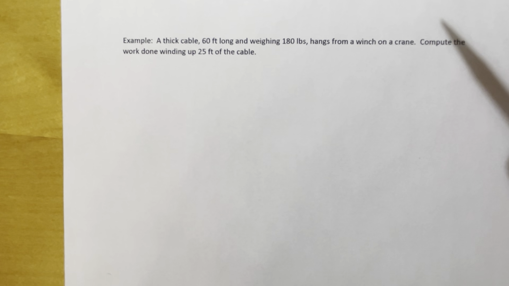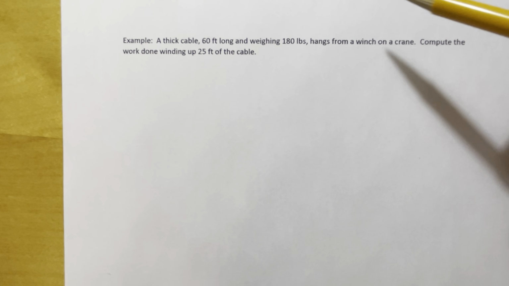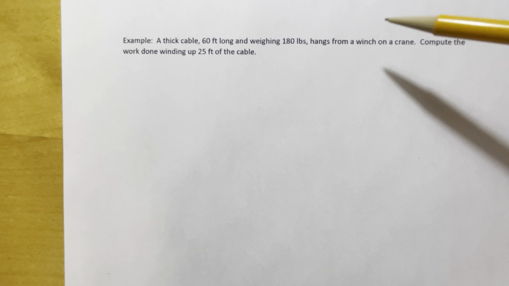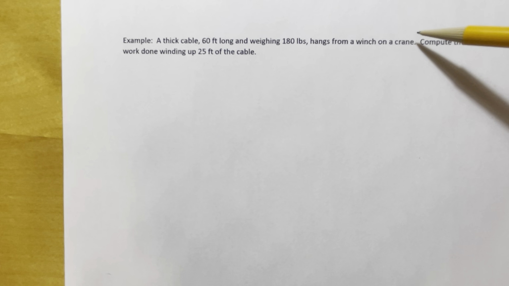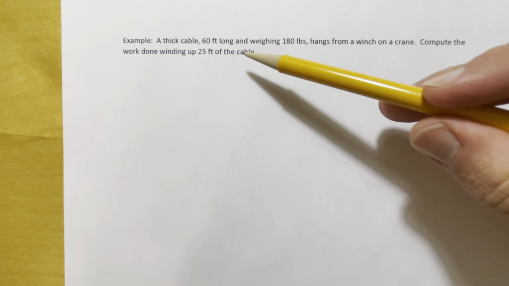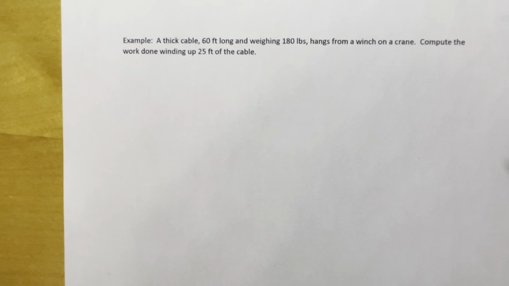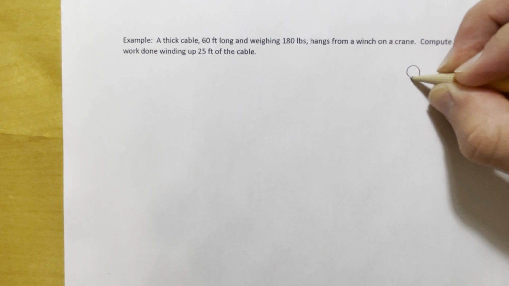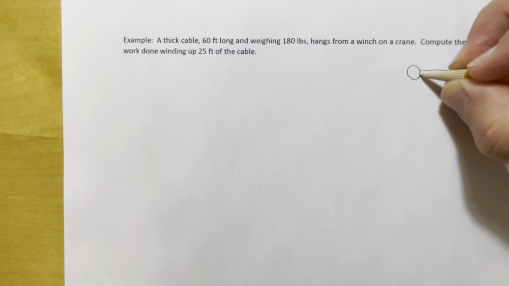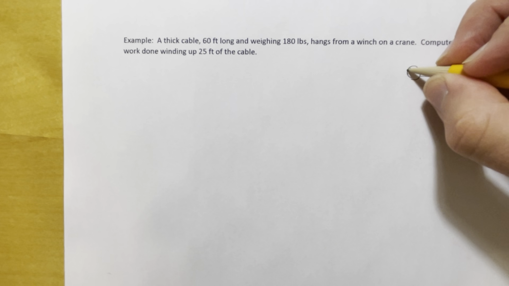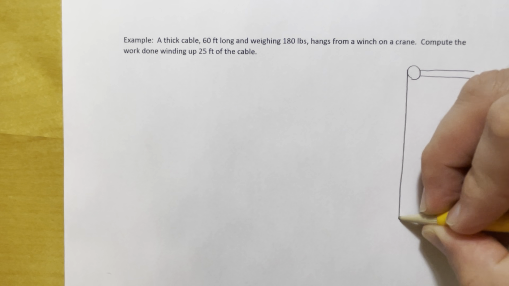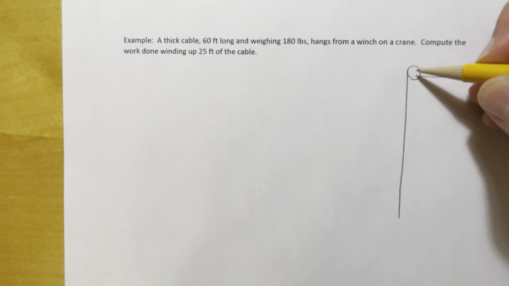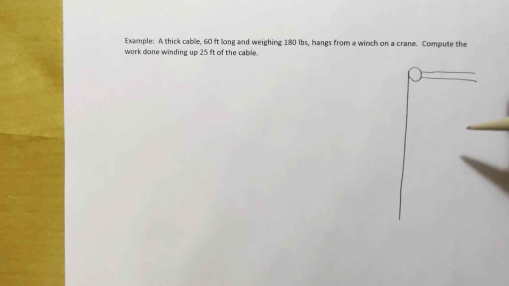Okay, this one will not use Hooke's law because there's no spring involved. It says a thick cable, 60 feet long and weighing 180 pounds, hangs from a winch on a crane. Compute the work done winding up 25 feet of this cable. So this, I'd like a diagram for this. I'm going to think of this as my crane right here. And I have this cable that's hanging off of that crane, okay? And this little winch here is going to wind up part of that cable.